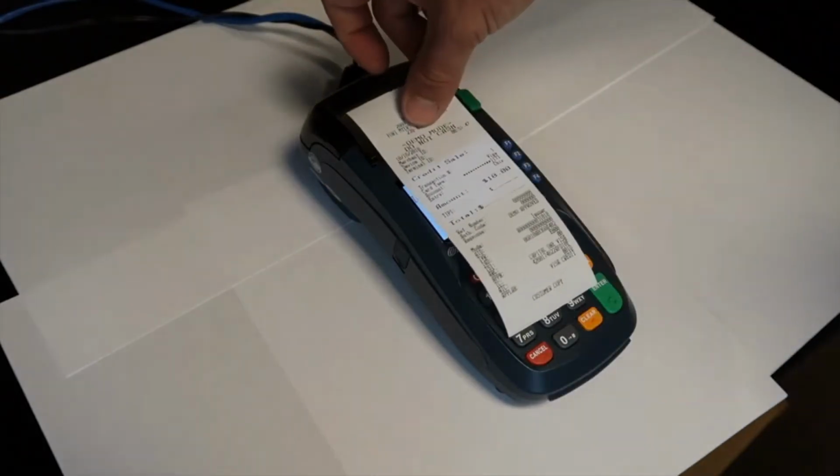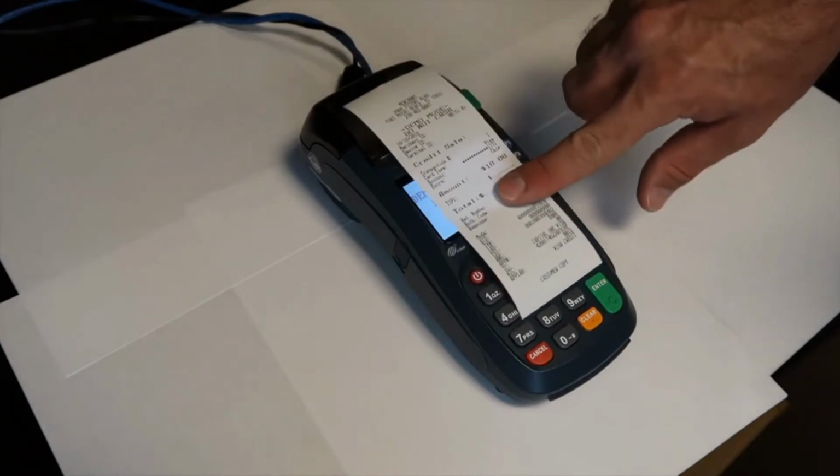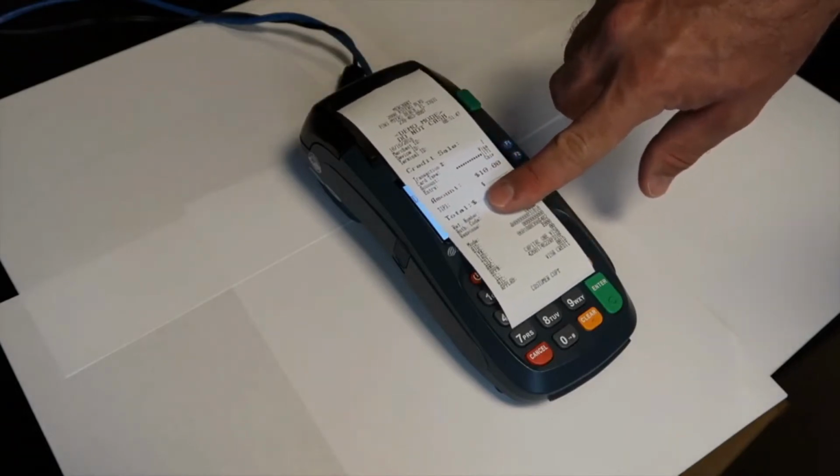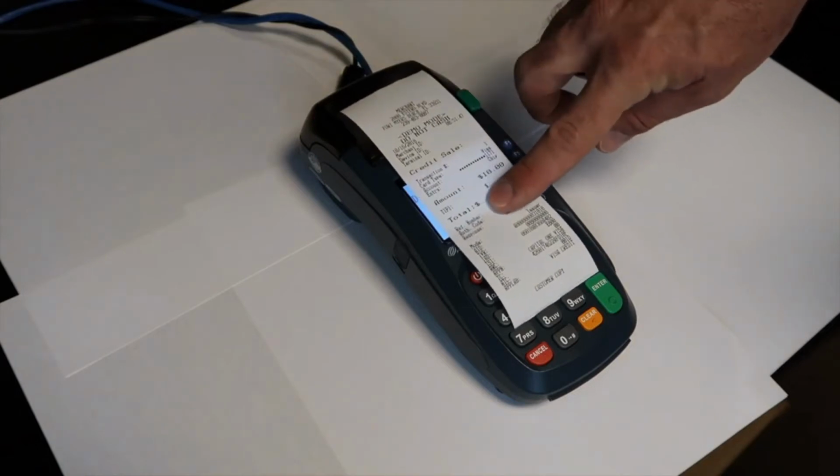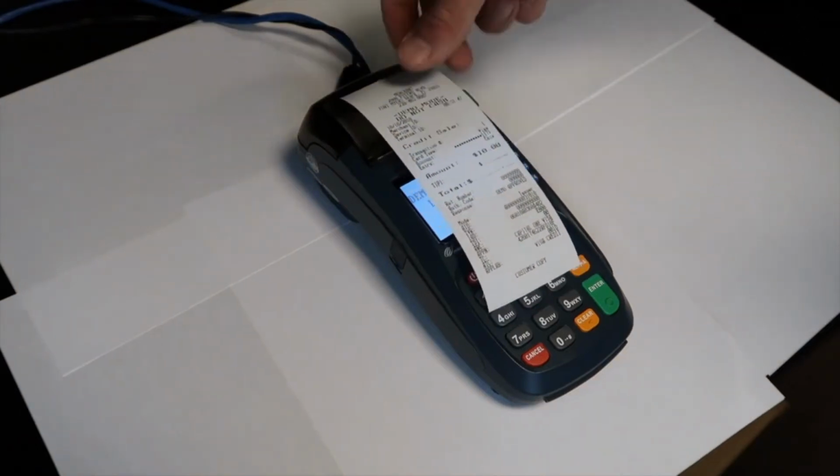As you see on this receipt, we have an item for a tip line, which will allow us to adjust the tip after the fact, which would be in certain business scenarios.